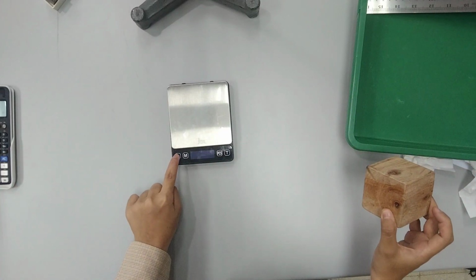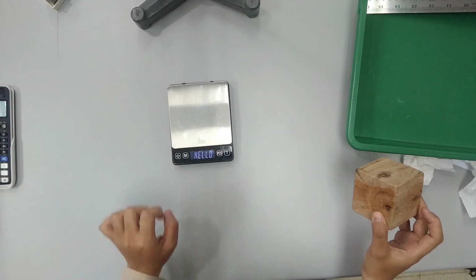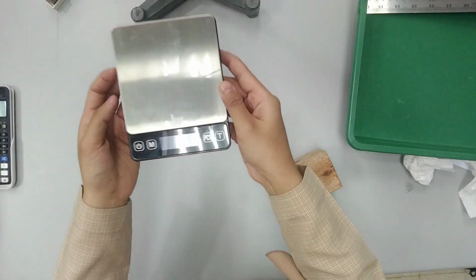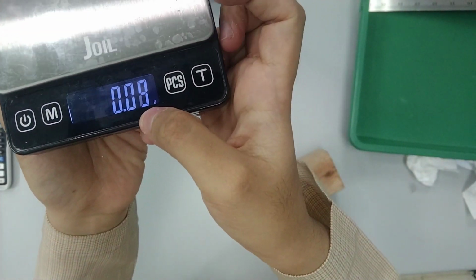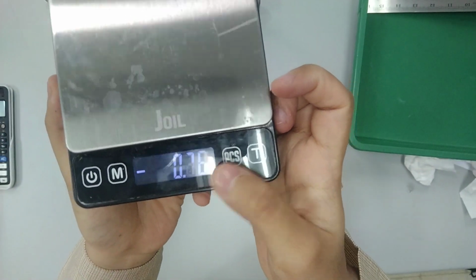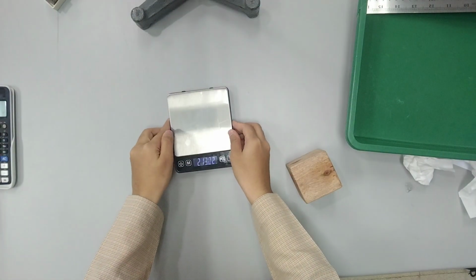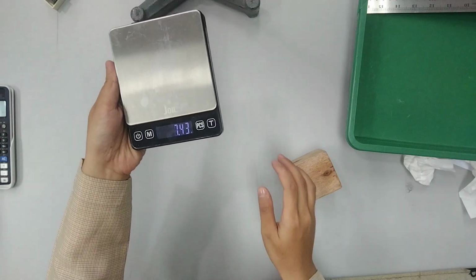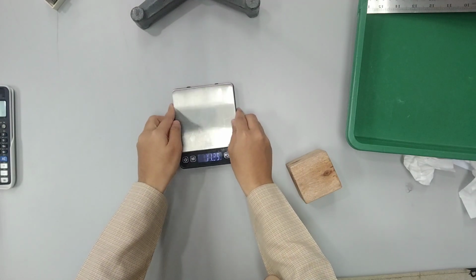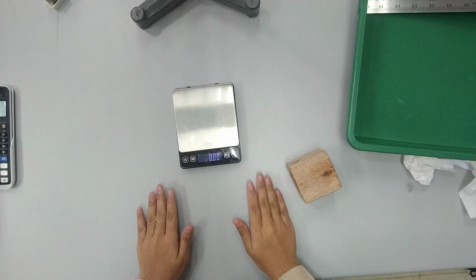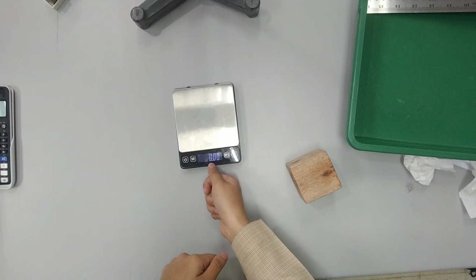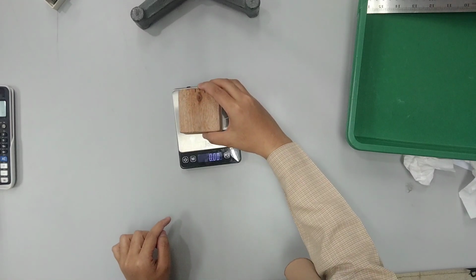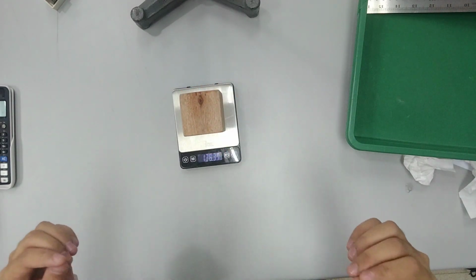So you have to make sure that it's on and it's in zero position, and don't forget, as I told you before, the unit should be in gram, right? And make sure that it's not only in gram but it's balanced. So you cannot measure the mass using your hand like this. You have to make sure that it's a stable surface. Okay, so it will show zero, and then find the mass using the balance.